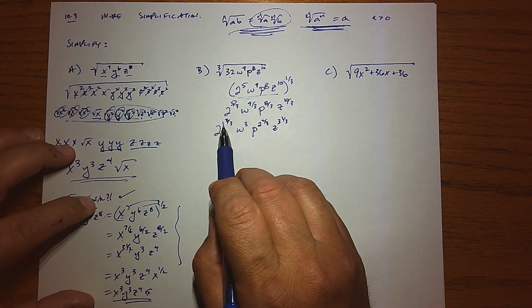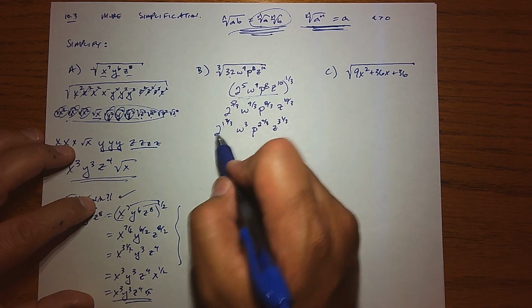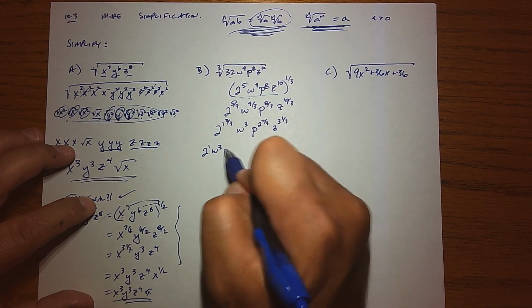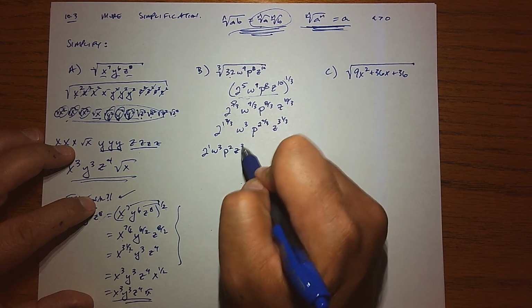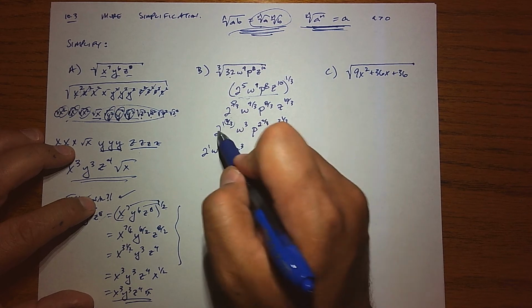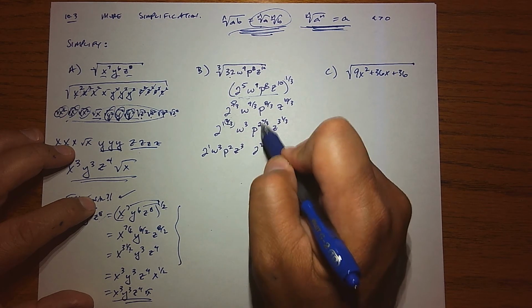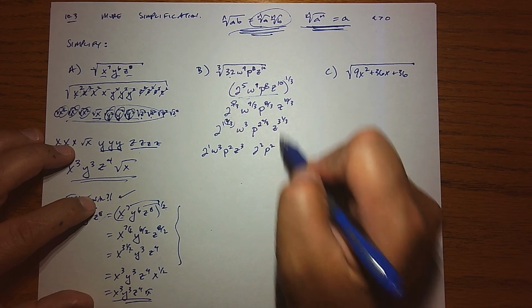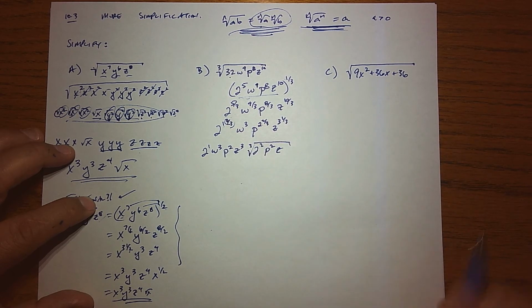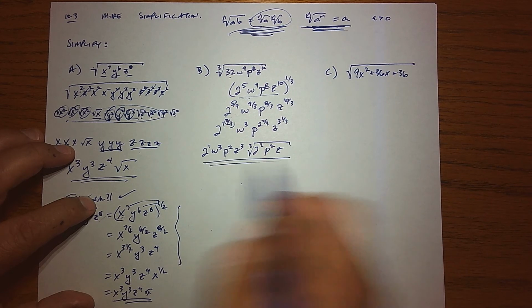So any whole numbers give us a power. So we have 2 to the 1st, w to the 3rd, p squared, and z cubed. And then any fractions, right, we end up with a 2 squared, p squared, z to the first, and all that stays underneath the radical. So there would be the shortcut.